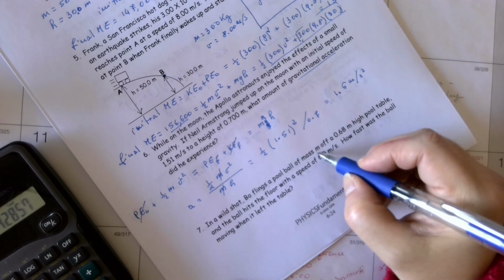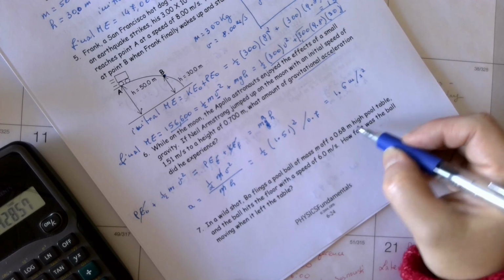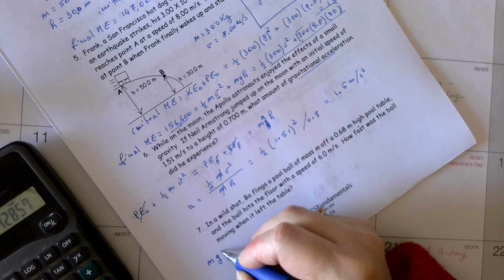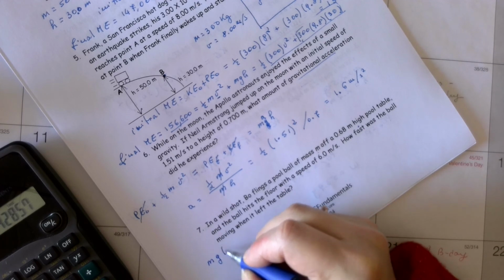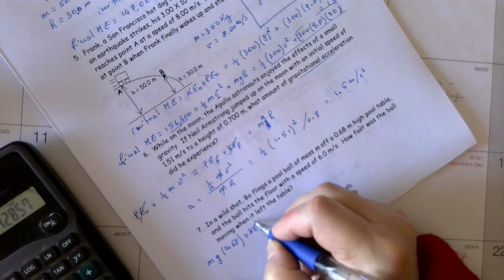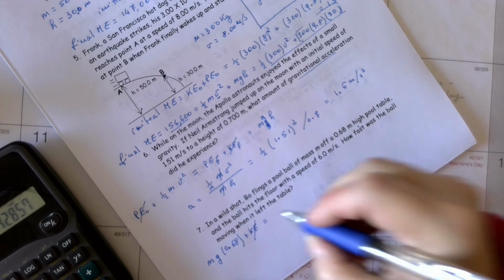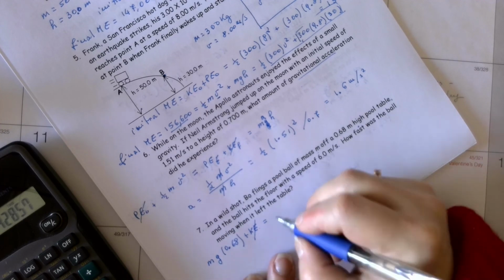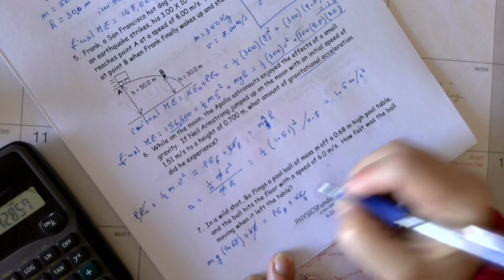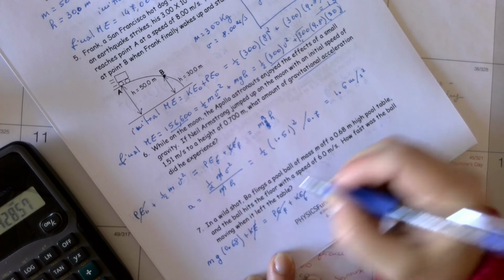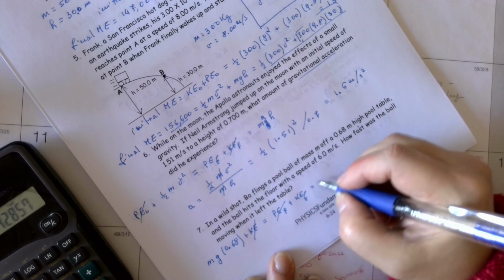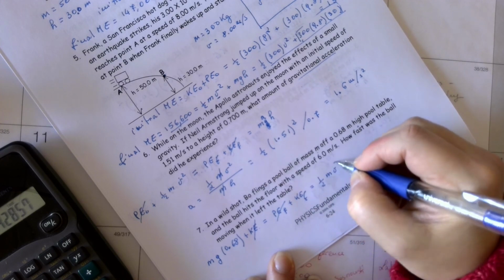You have the height, so the initial potential energy is mg times 0.68, and the kinetic energy is 0. This equals the final potential plus final kinetic. The final potential, because it's at the floor, is 0. So the kinetic energy is 1/2 mv squared.